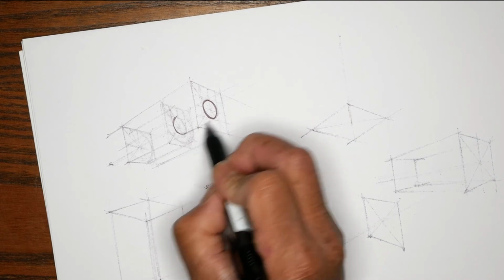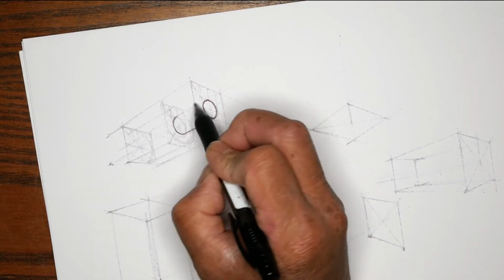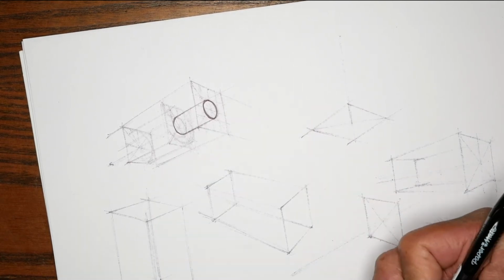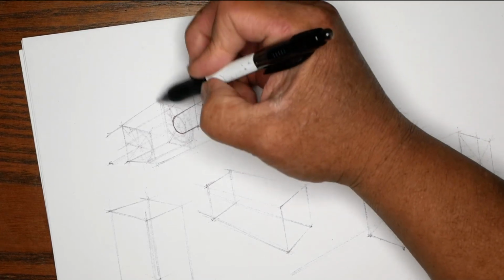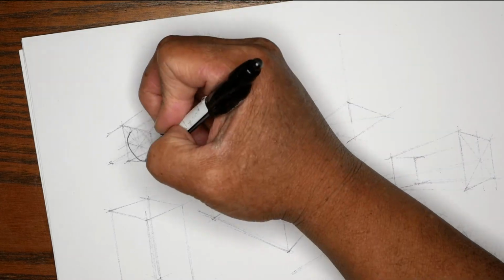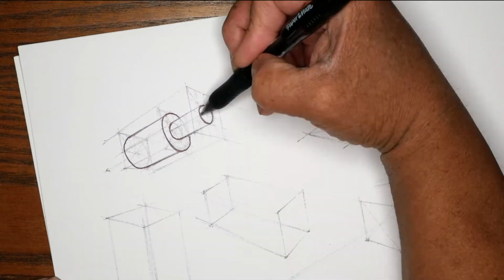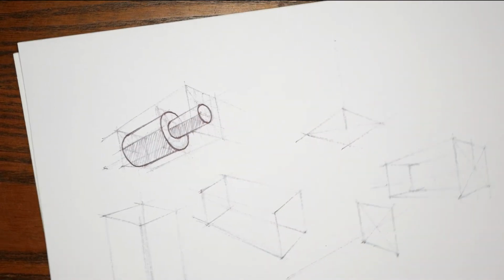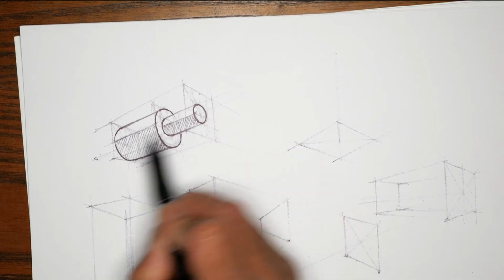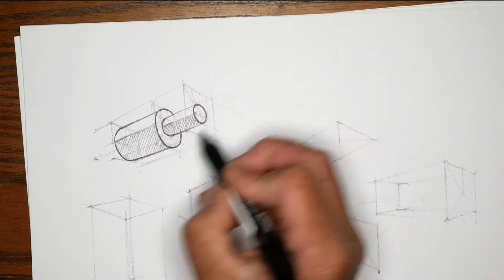There's my tangent. Remember, this line should look like it's going to the left vanishing point. Then I can hardline this ellipse. Add some line weight, a little bit of hatch shading. And you can double check major axes, 90 degrees to minor axes, which is the center line. Major axes, major axes.